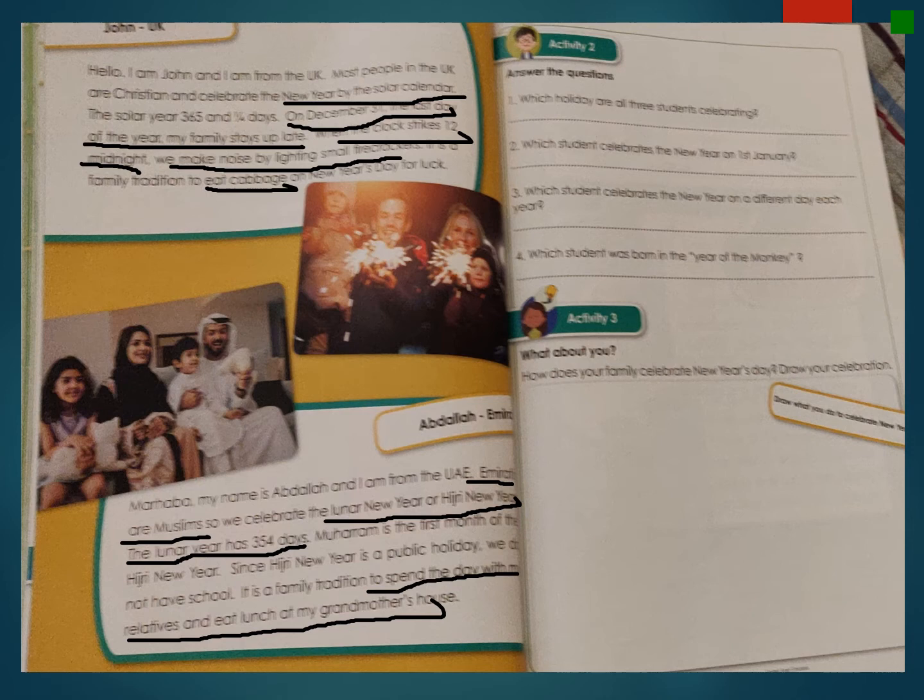Okay, so which holiday? Activity 2, question number 1. Which holiday are all three students celebrating? All three students are celebrating the New Year. Question number 2. Which student celebrates the New Year on 1st January? 1st January is John, right? So John celebrates the New Year on 1st January.